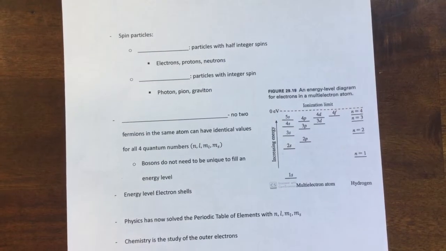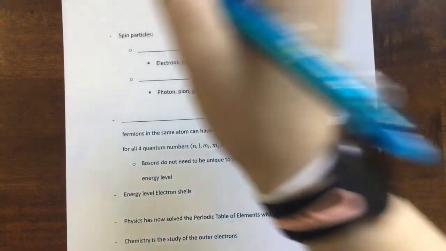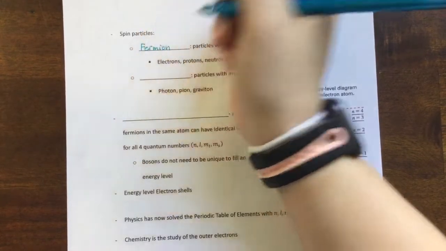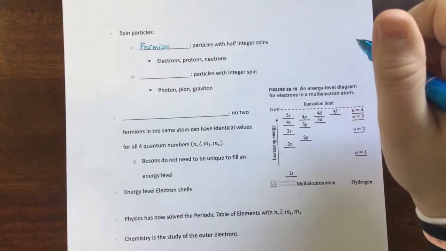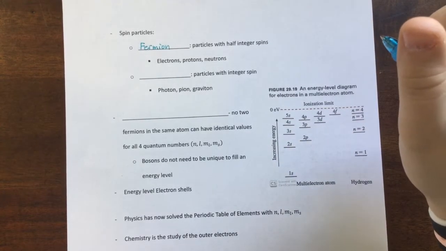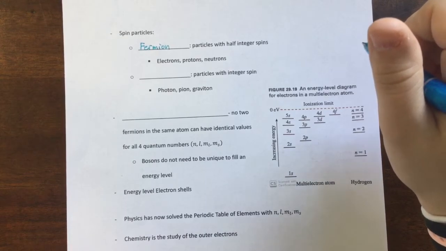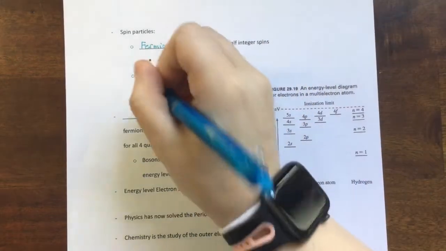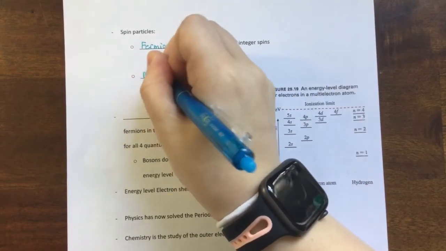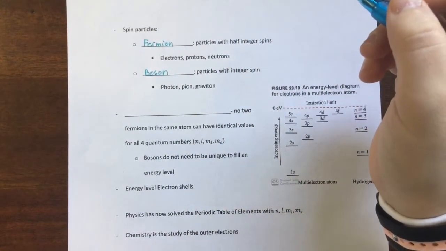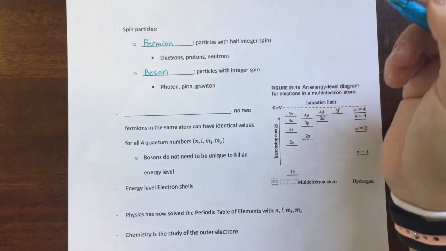When we talk about spin particles, we have 2 names for them. First one is called a fermion. Fermions are particles that have a half-integer spin. Included in this are electrons, protons, and neutrons. Then we have something called a boson. A boson is a particle that has an integer spin.